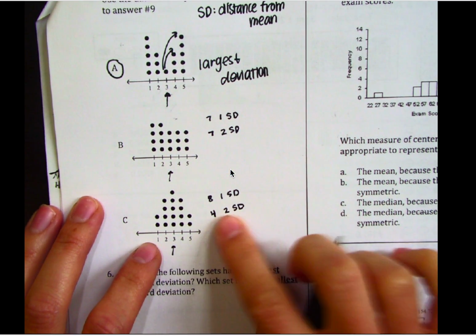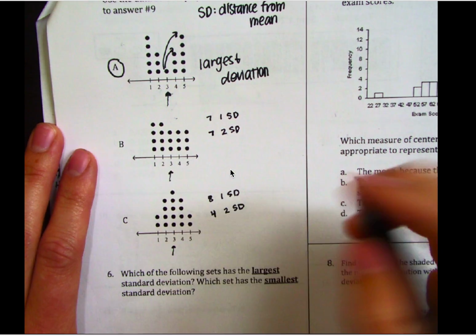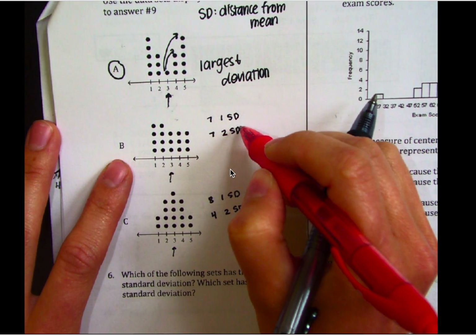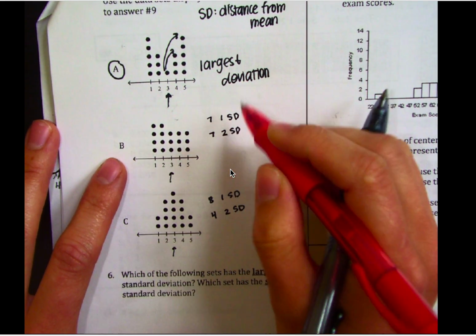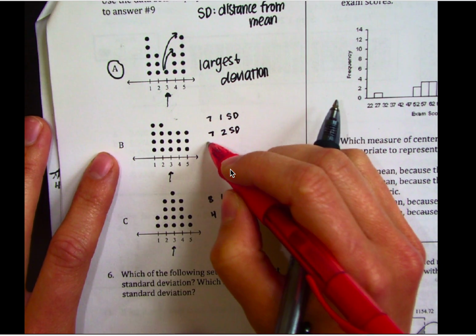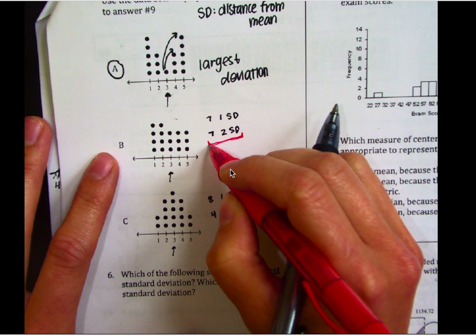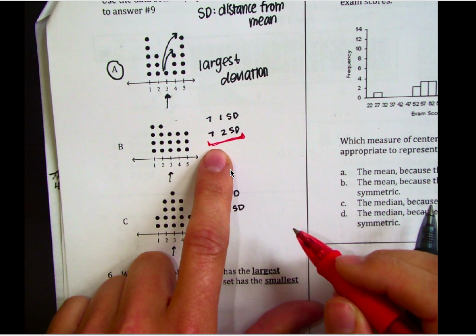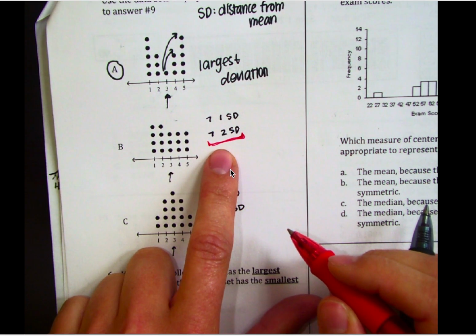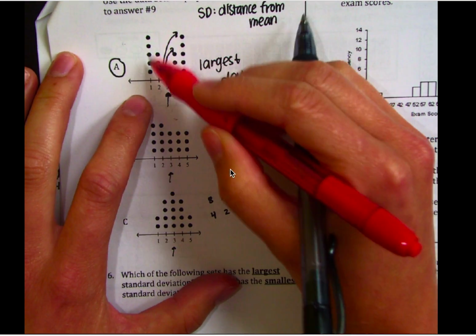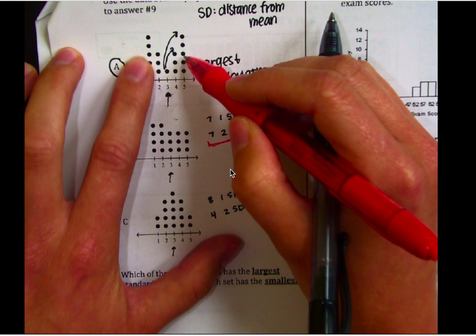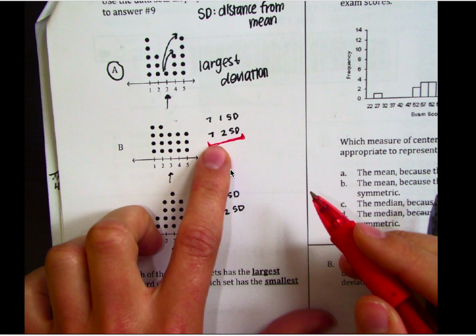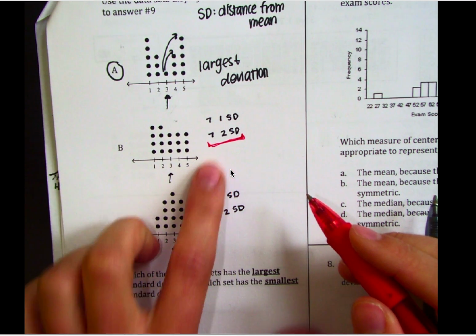Okay, so what we have is that right here, 7 that are 2 standard deviations away is still a pretty big number, okay? Not as much as what we had over here where there were 10 that were 2 standard deviations away, so this is still a pretty big spread that we have here.